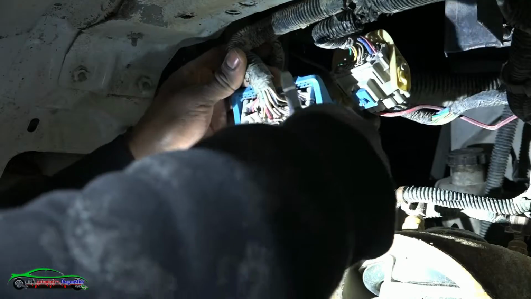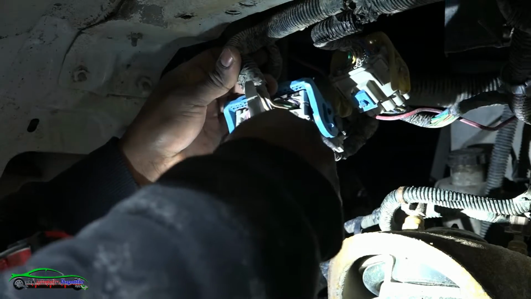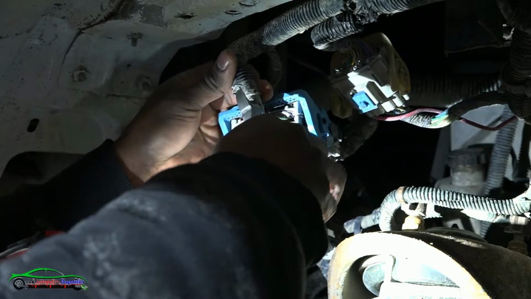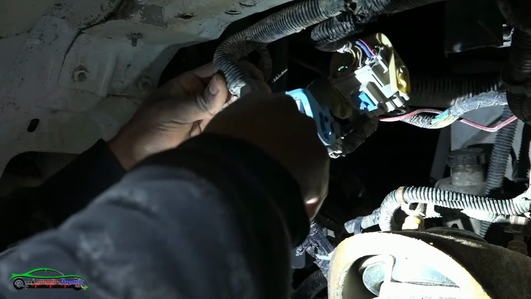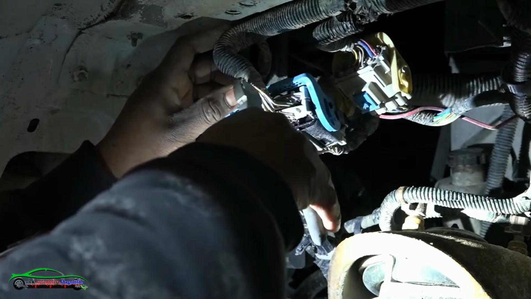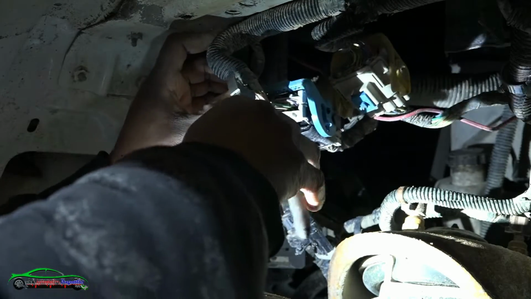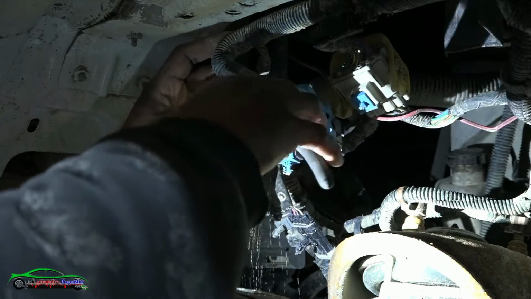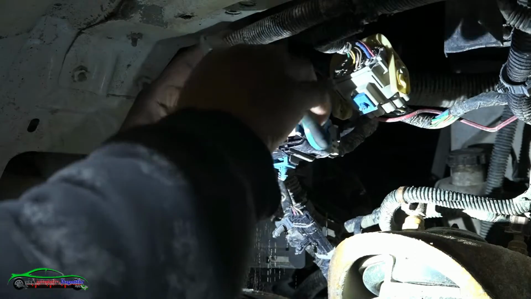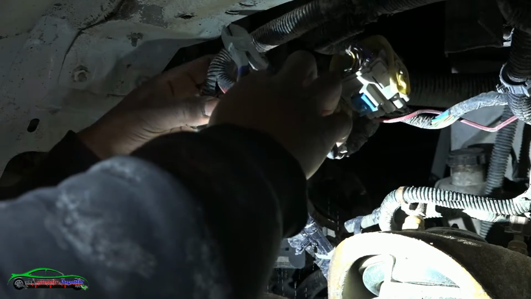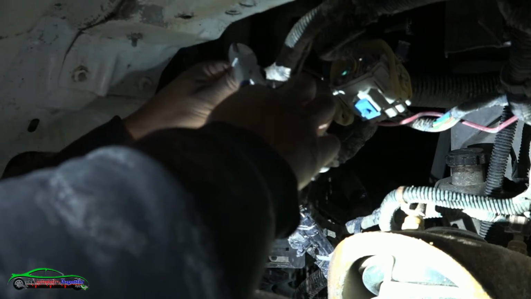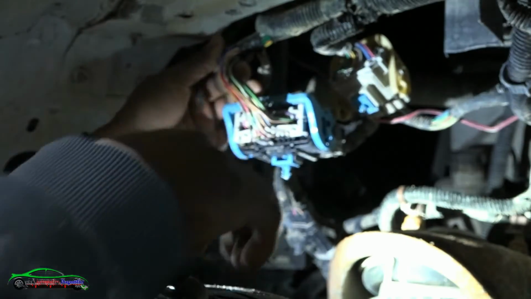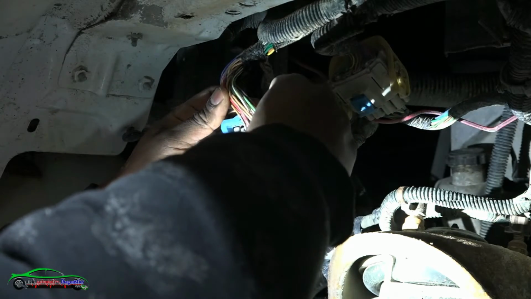Okay, so let's see. Is it wise to disconnect the battery for this moment? Maybe. Wow.